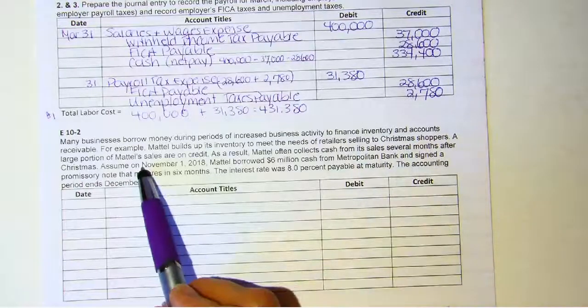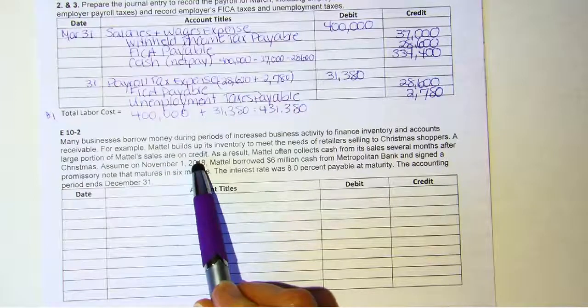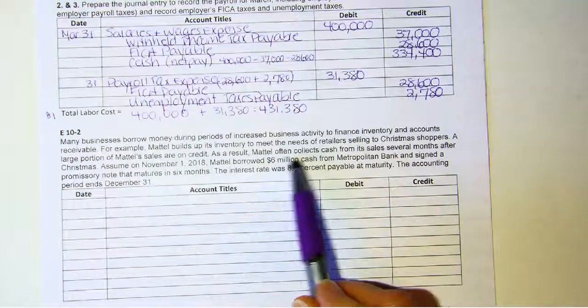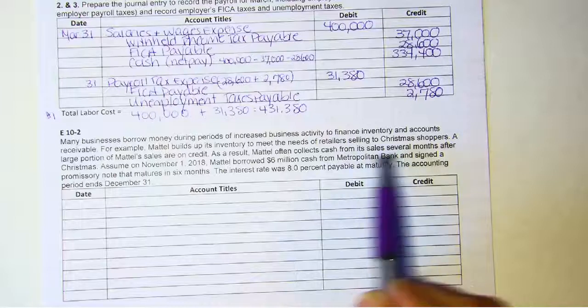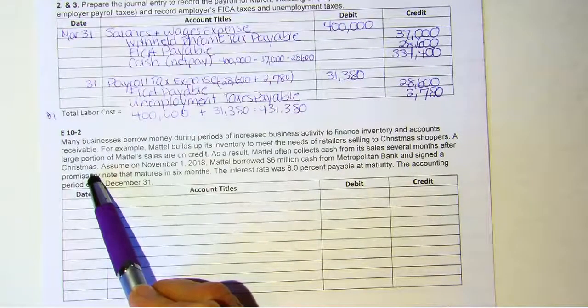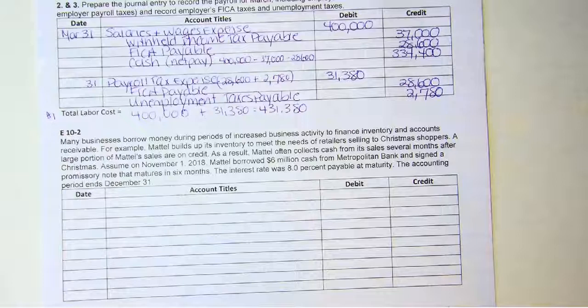A large portion of Mattel's sales are on credit, and as a result, Mattel often collects cash from its sales several months after Christmas. So from the time they build up the inventory in making products and then sell them and then finally collect, it could be several months down the road. And what does Mattel use to pay its own bills? Well, they might need to borrow some money to cover that.